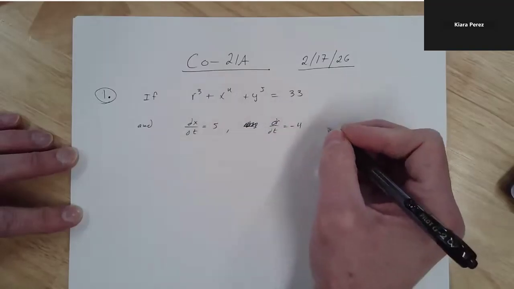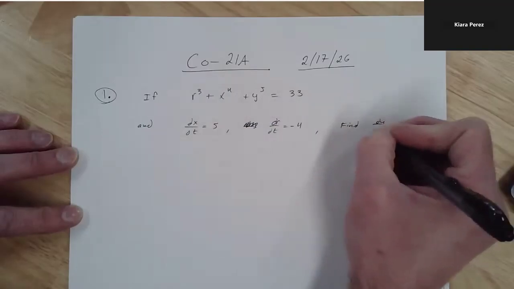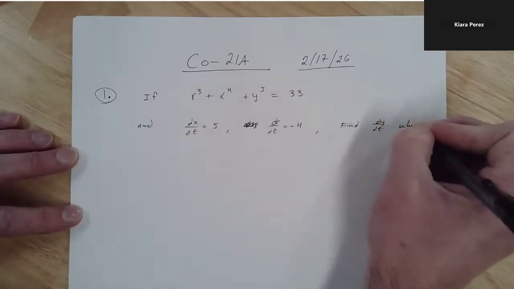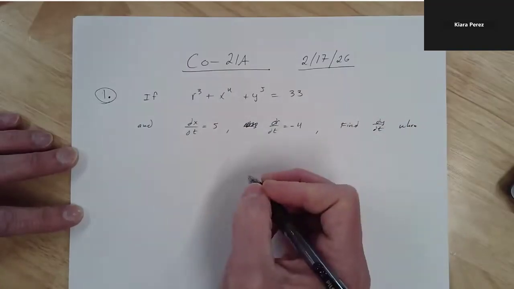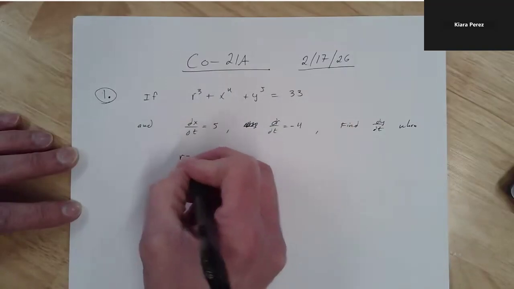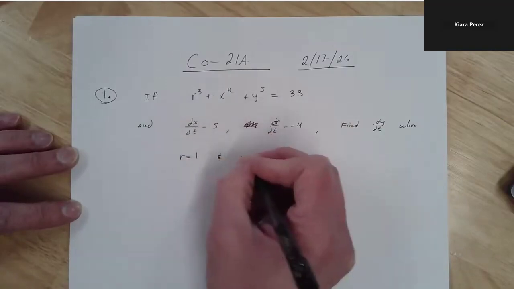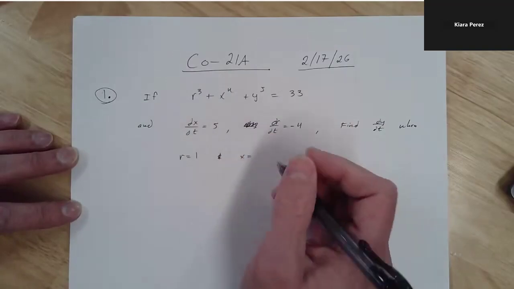We want to find dy/dt when r equals 1 and x equals, kind of annoying.